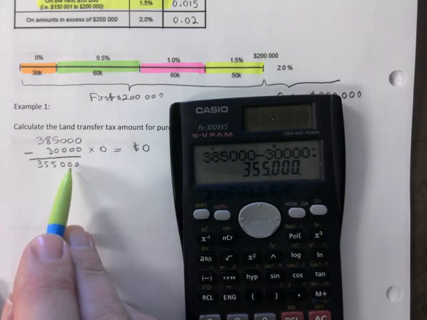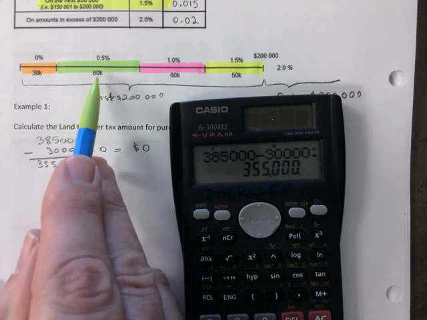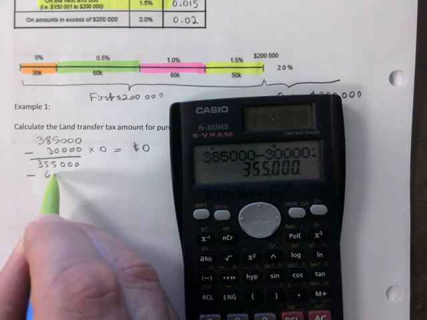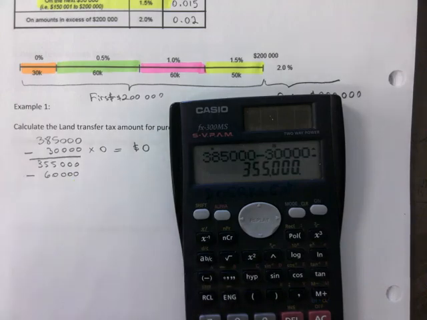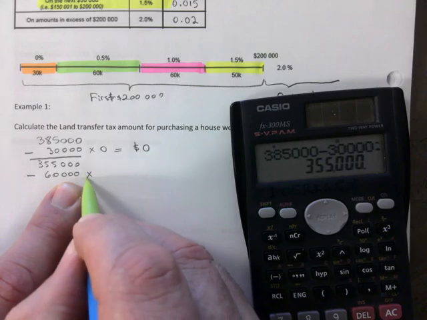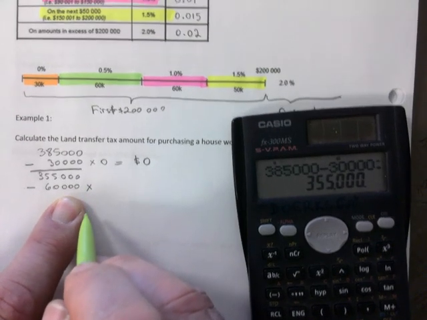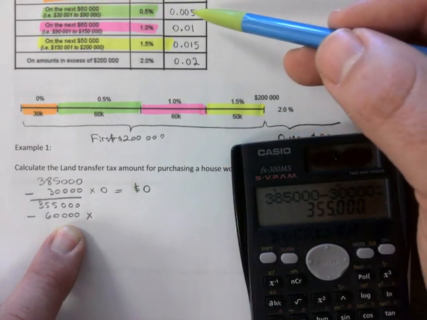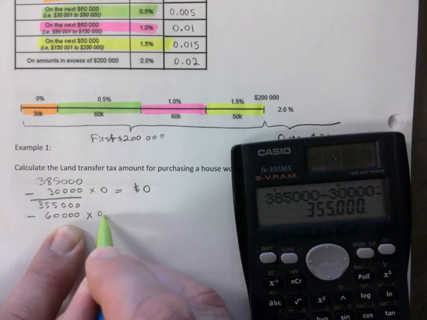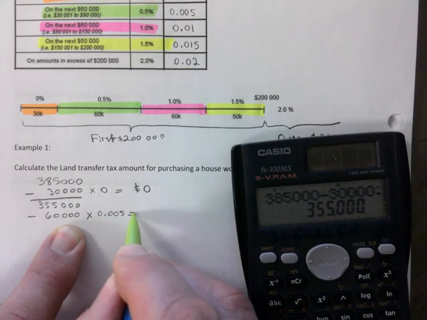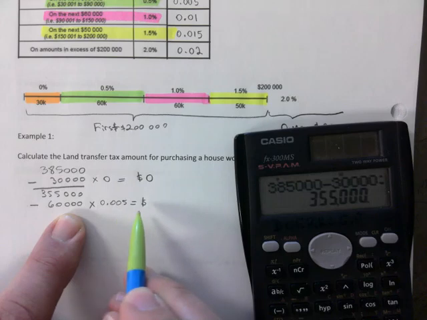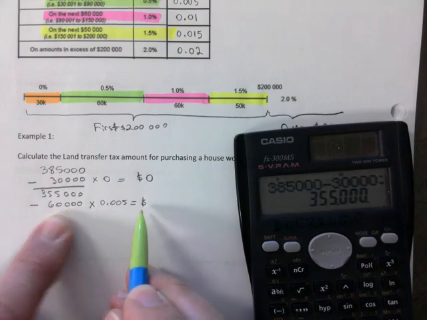What's our next chunk? Up here where my pencil is? 60 grand, right? So you subtract 60,000, you're using up that entire chunk. What do we tax that? As a decimal, look up here, it's 0.005, okay? Times 0.005. Let's do the math later, let's keep going. I know I have to do this, I will keep going.